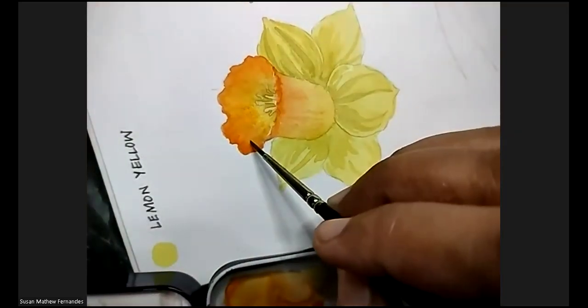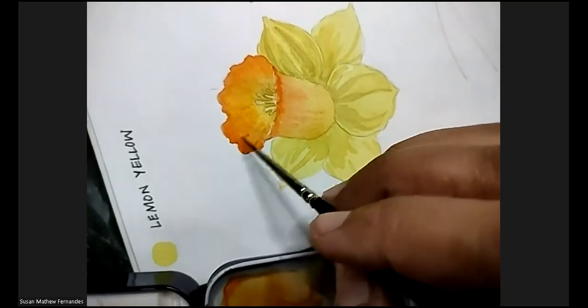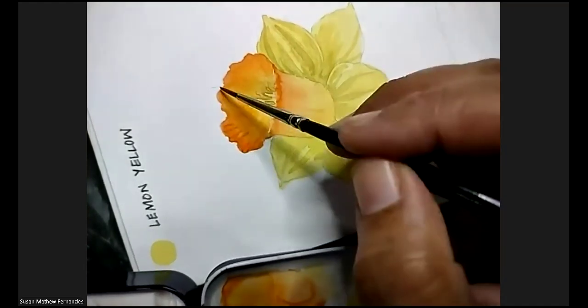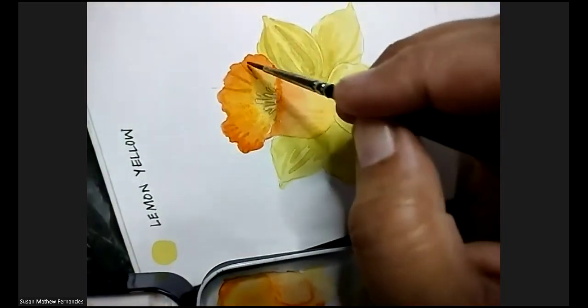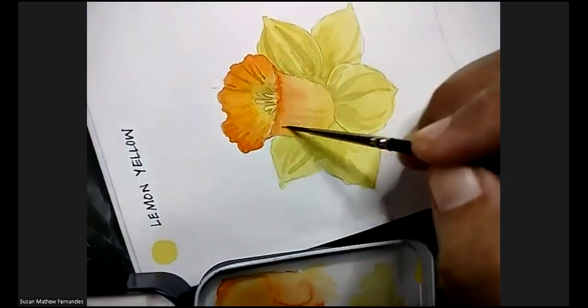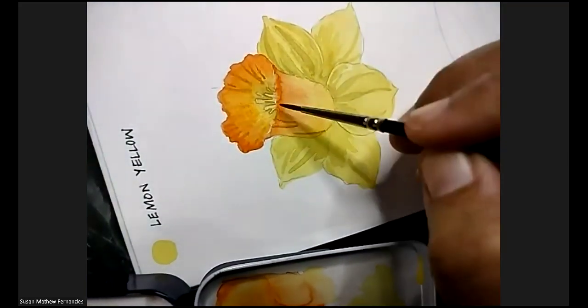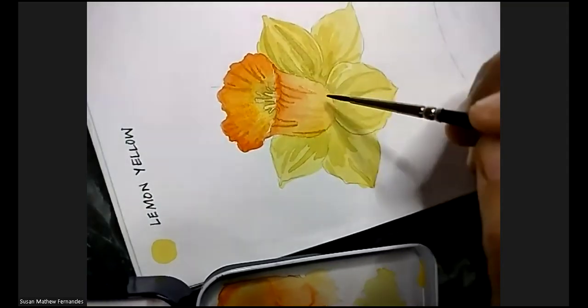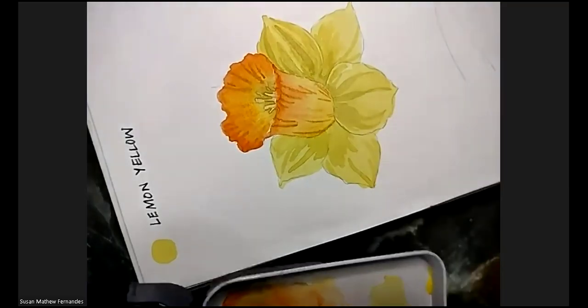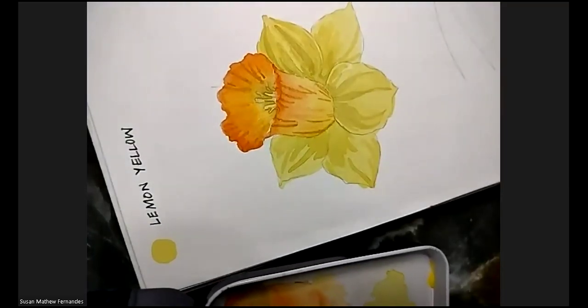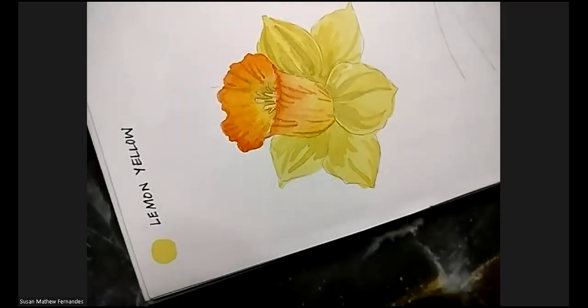So here we're going to put in these thin lines. Just a suggestion of lines on the daffodil. Okay. Don't get them too dark. Just make those thin lines to show some sort of a texture. Only a thin brush for this. I'm just looking at the base of the flower. Anything else we can add to this flower? Nothing. This should be it.